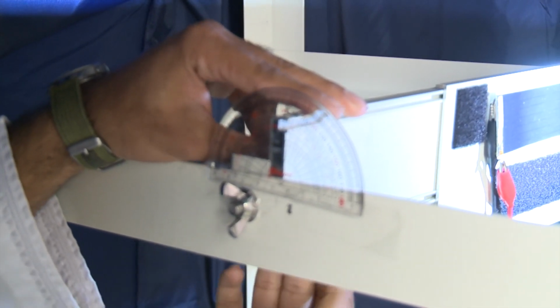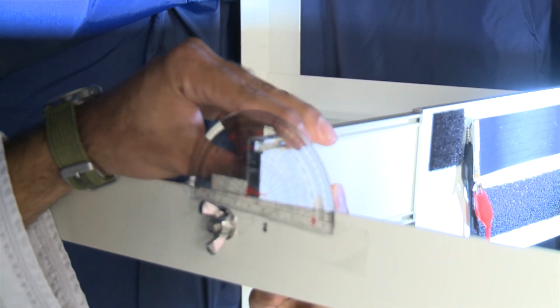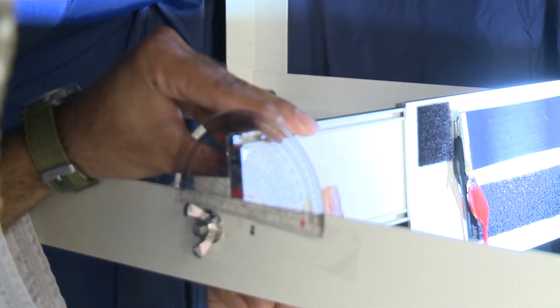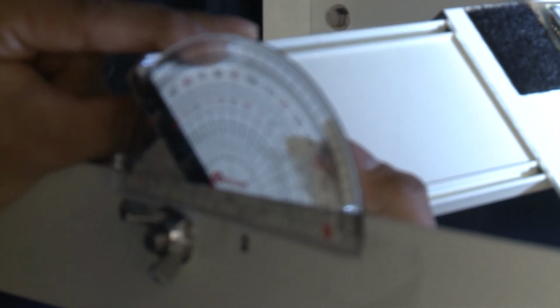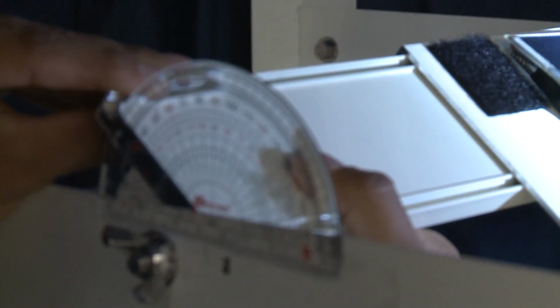Okay, this is the 90 degree. And now 80 degree. 70. 60. 50. 40. 30.